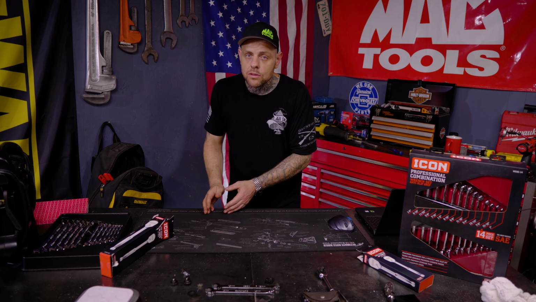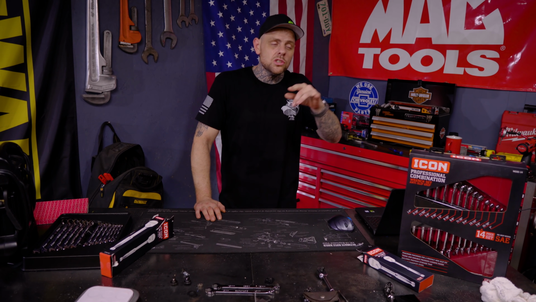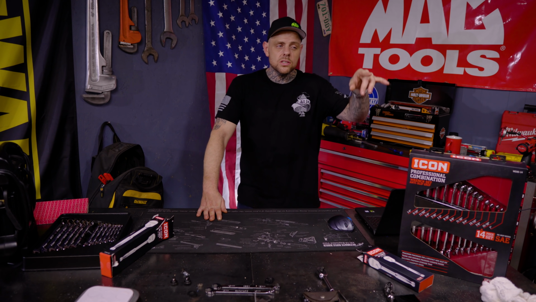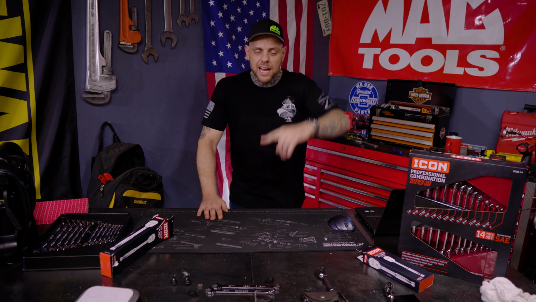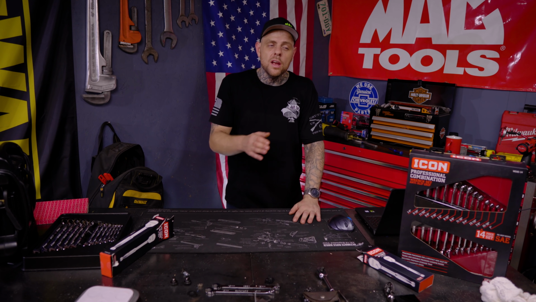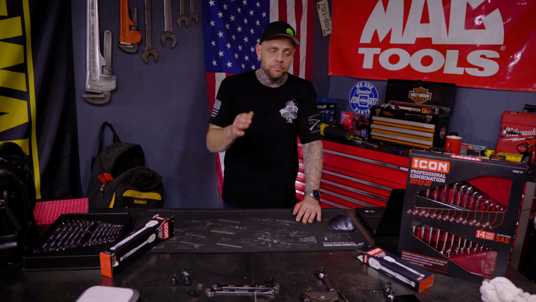Now, I've only seen the sockets, the ratchets, and the wrenches, but from what I've seen to this point, I believe they are quality. Now, I am going to do a review on the wrenches. That's going to be posted either by the end of this weekend or maybe sooner, but I'm going to go ahead and get started on that.